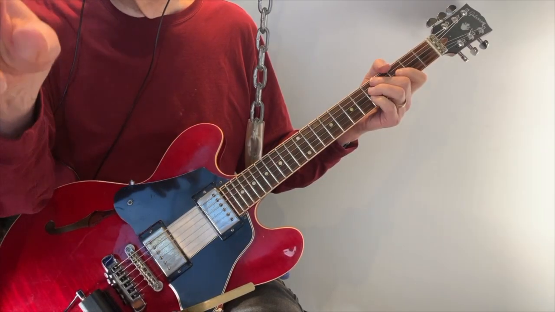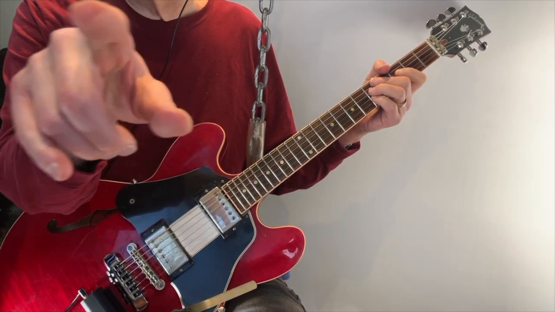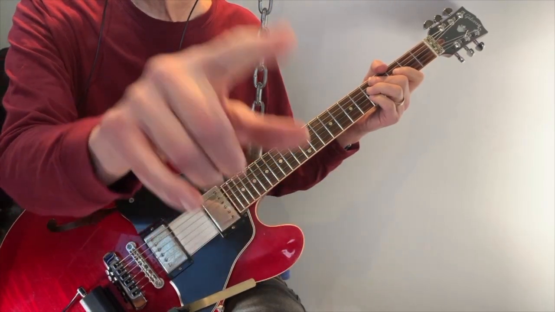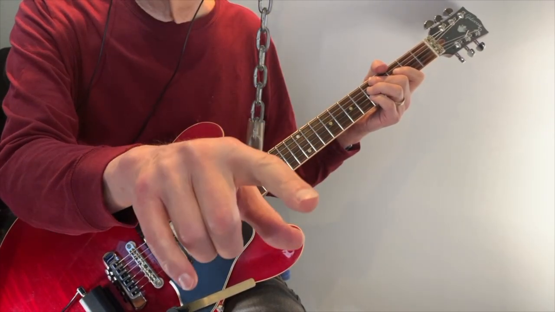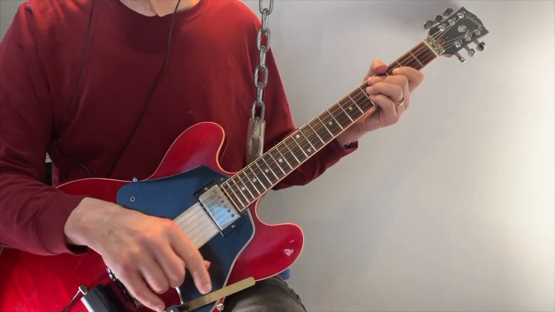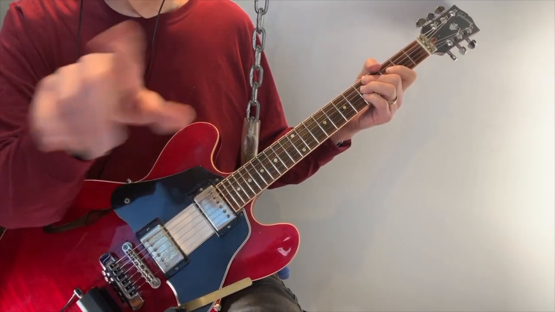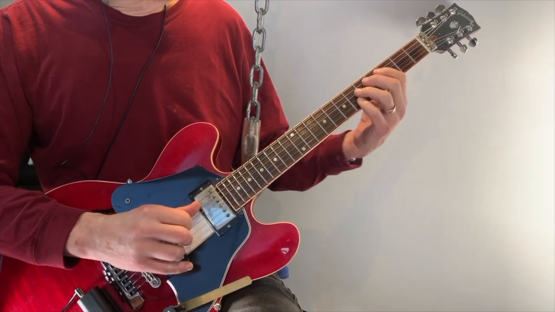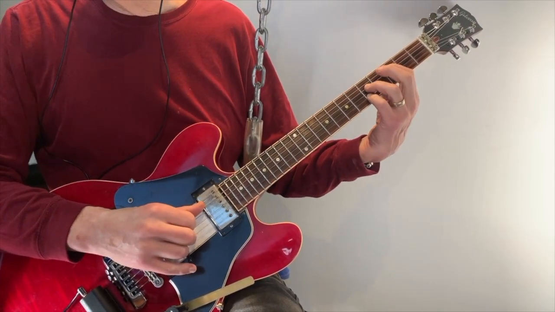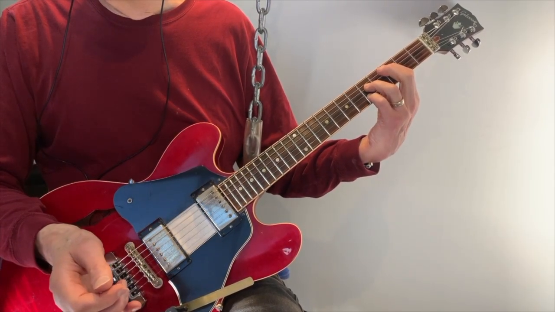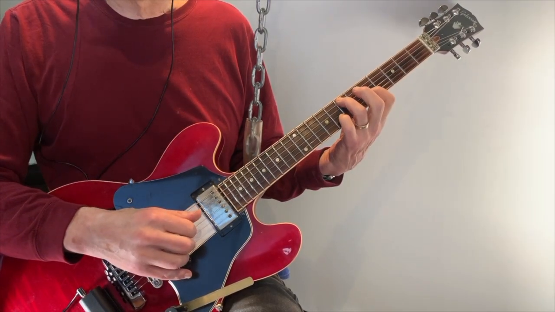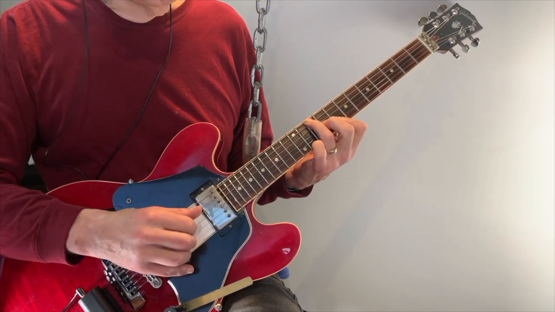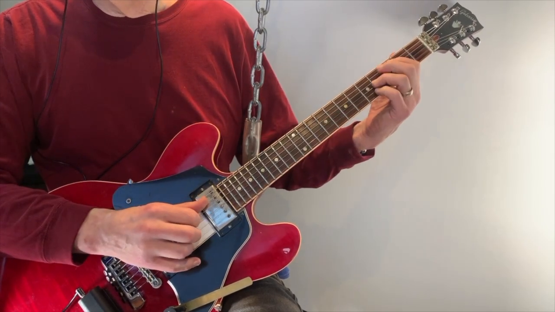If you think of it in counterclockwise order, it becomes 1, 5, 3, or 3, 1, 5, or 5, 3, 1. Those are the open voicings.